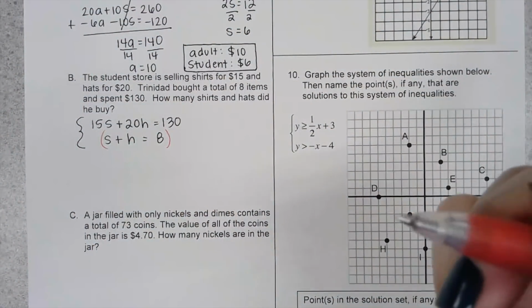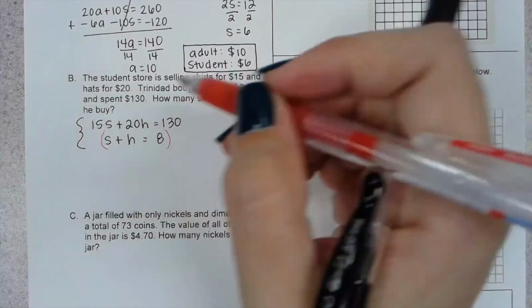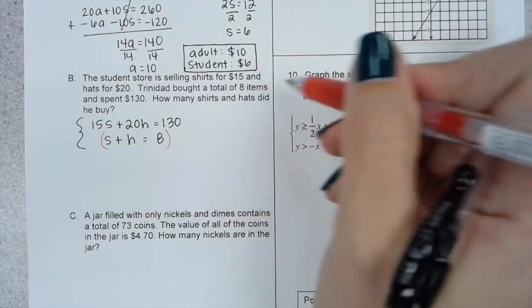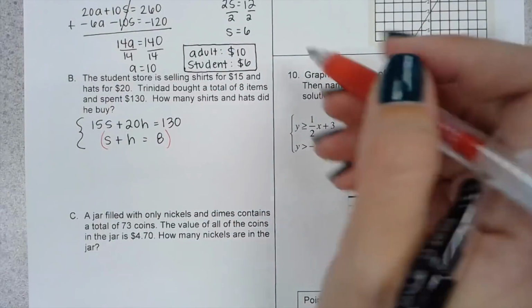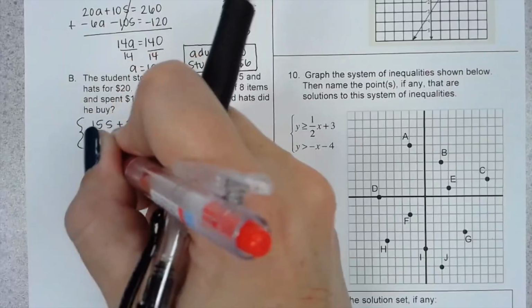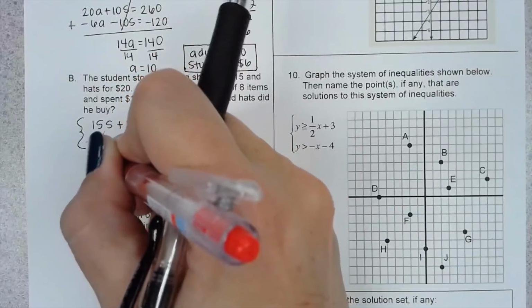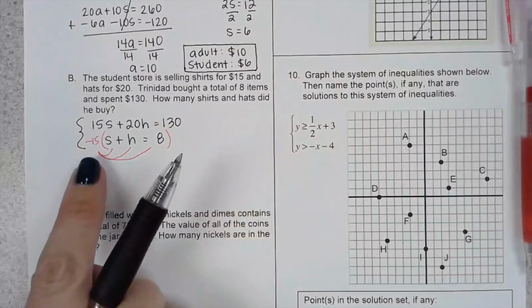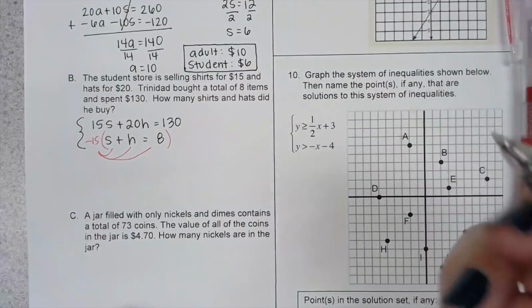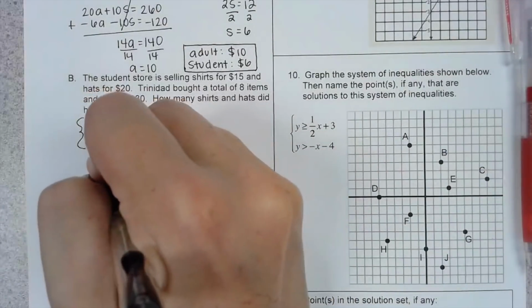I think that this problem is also set up to do elimination. It wants to know how many shirts and hats he bought, so I have to solve for both of them again. I'm going to multiply this one through by -15. But if you wanted to, you could also multiply it through by -20. You would get the same answer to the question.